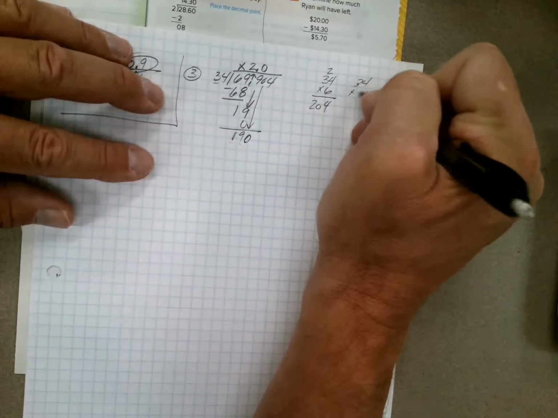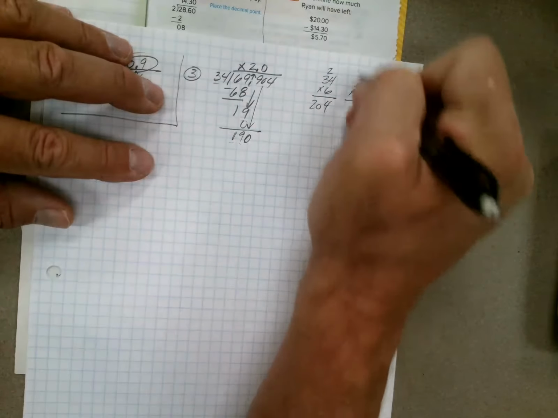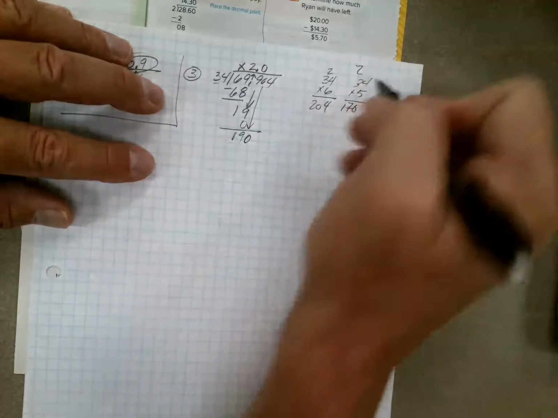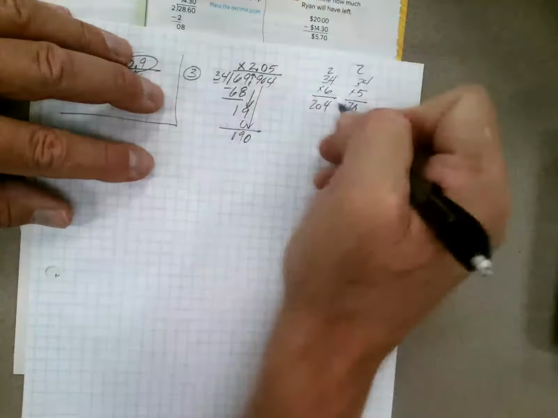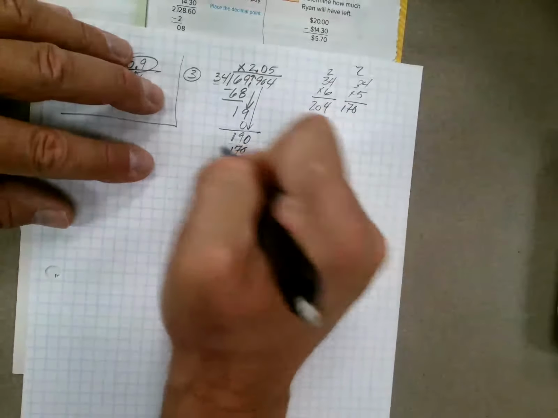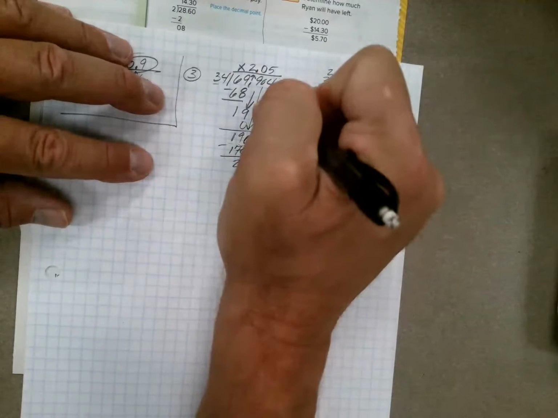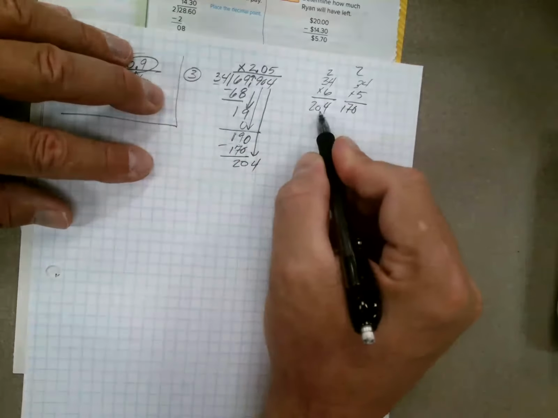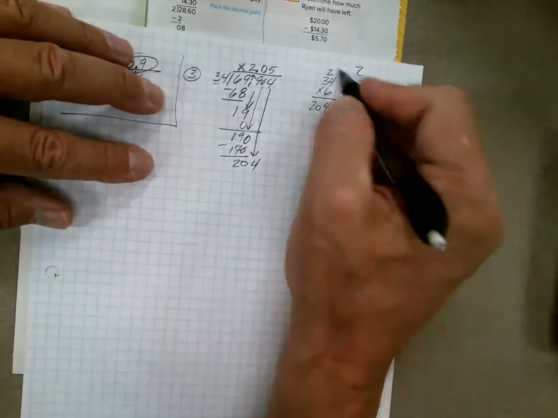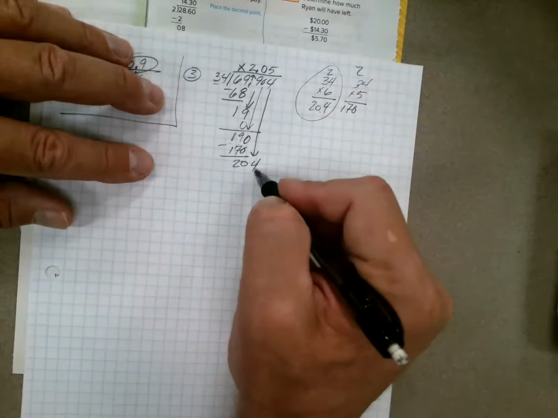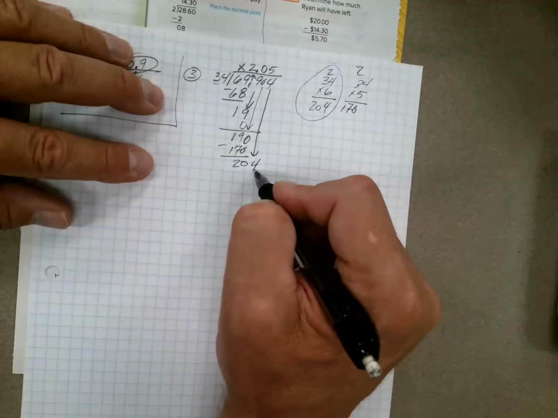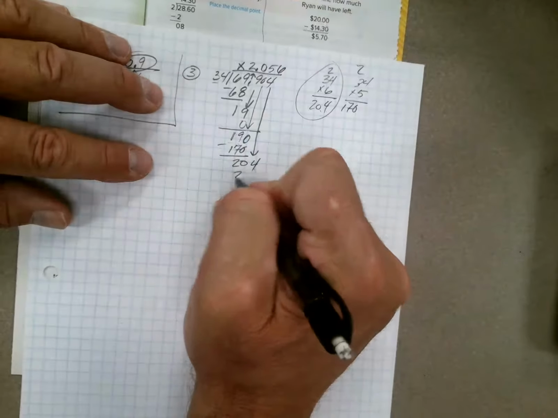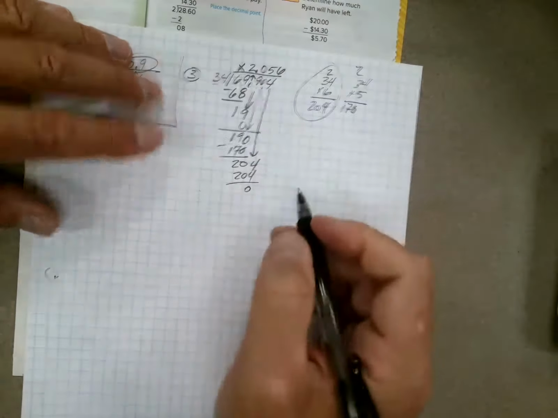So I like to do the work off to the side, okay, because it's a little cleaner. 15, 16, it's 170. So 5 times 34 is 170. Subtract and get 2. Bring the 4 down. Look here. Since I did that work and left it there, I already see that 34 times 6 is 204, but I really didn't need to do that, and I'll show you why.